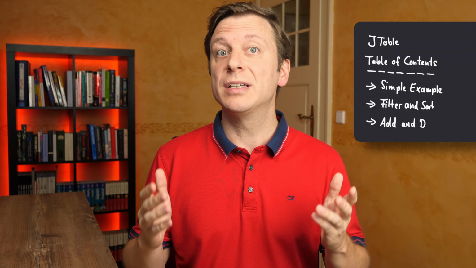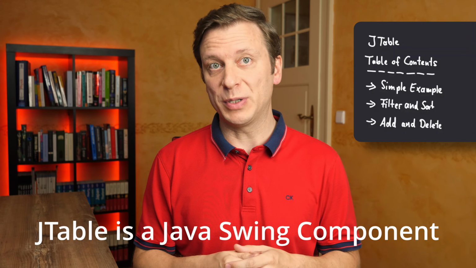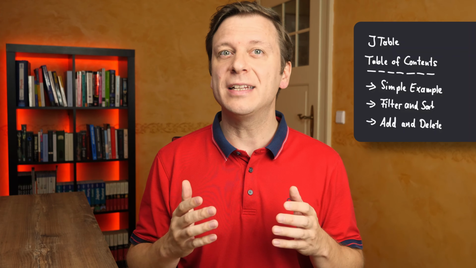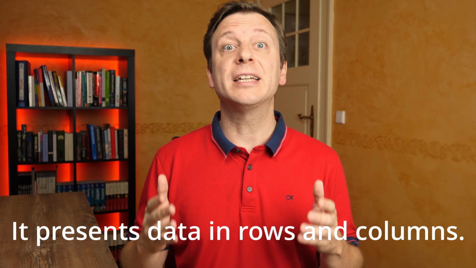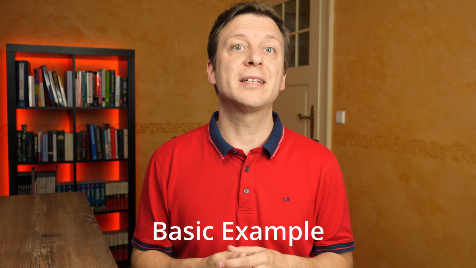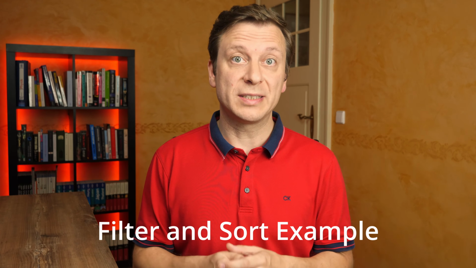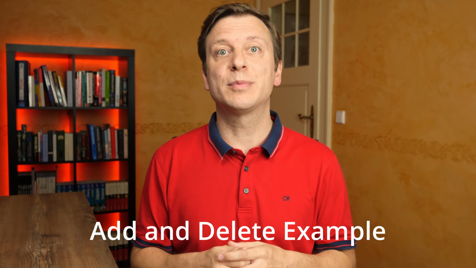So, in short, JTable is a Java Swing component used to display and edit two-dimensional data in a tabular format, similar to a spreadsheet. It presents data in rows and columns and supports the typical features you'd expect when working with tables. In this video, we'll build up 3 table examples, which would be a basic example followed by a filter and sort example, as well as another example showing how to add and delete rows.